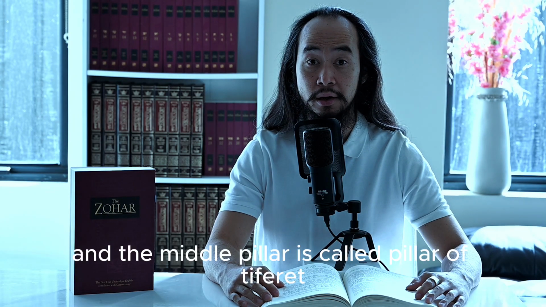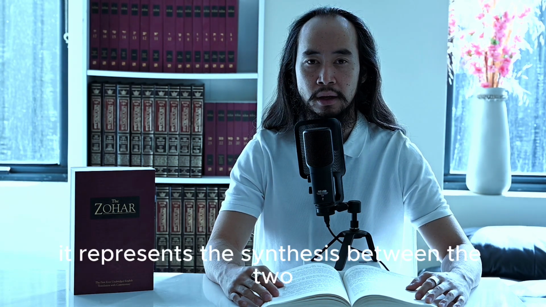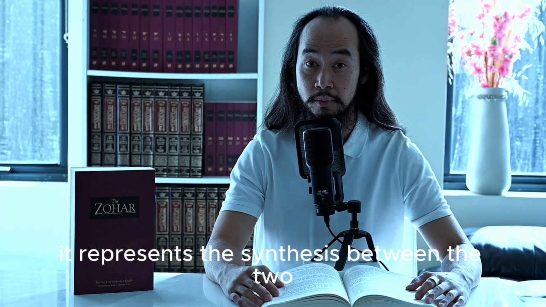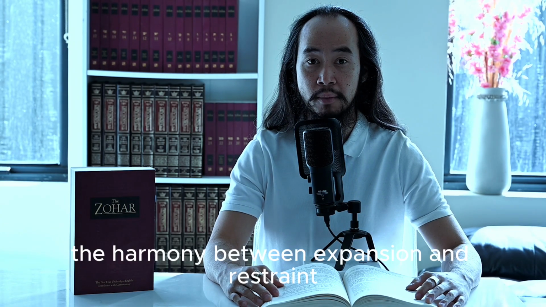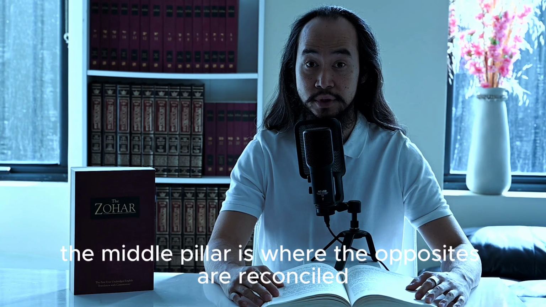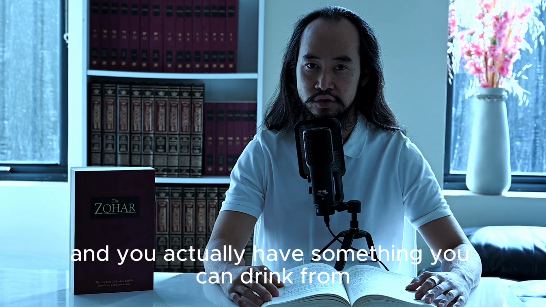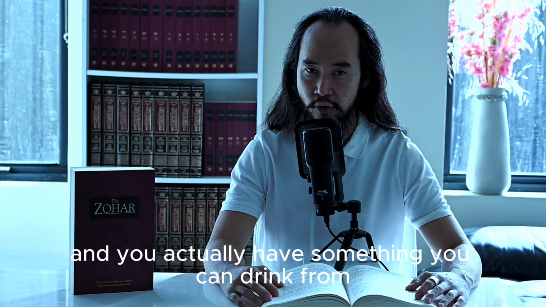And the middle pillar is called the pillar of Tiferet, or the pillar of balance. It represents the synthesis between the two, the harmony between expansion and restraint, mercy and judgment, giving and containing. The middle pillar is where the opposites are reconciled, where water and cup come together and you actually have something you can drink from.